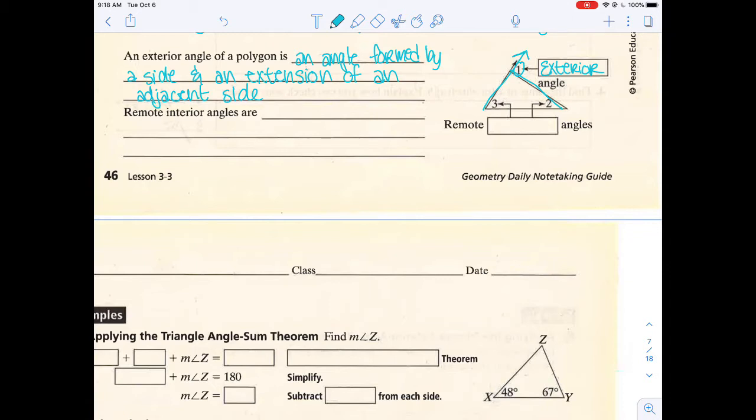Remote interior angles are the two non-adjacent interior angles.